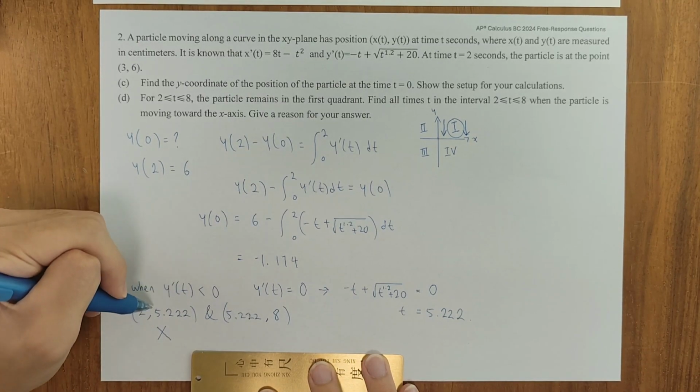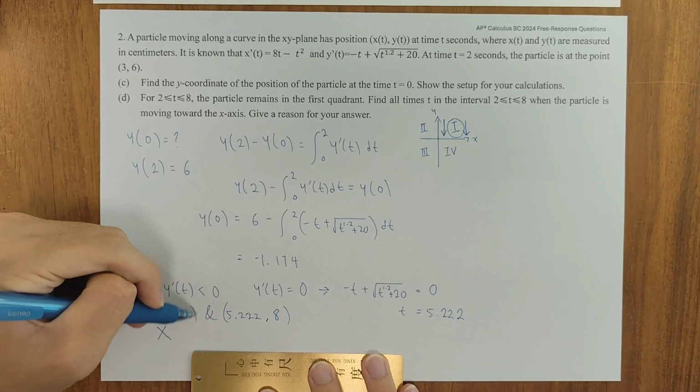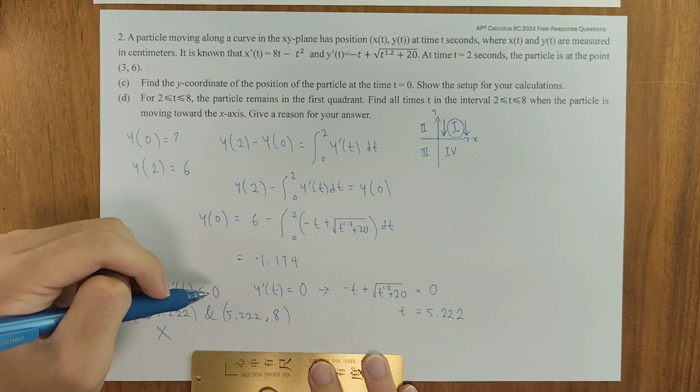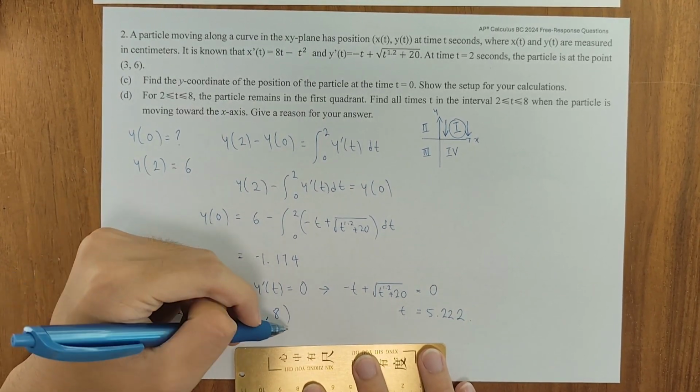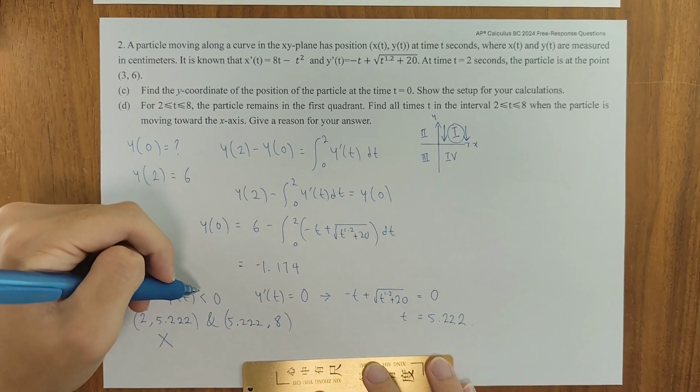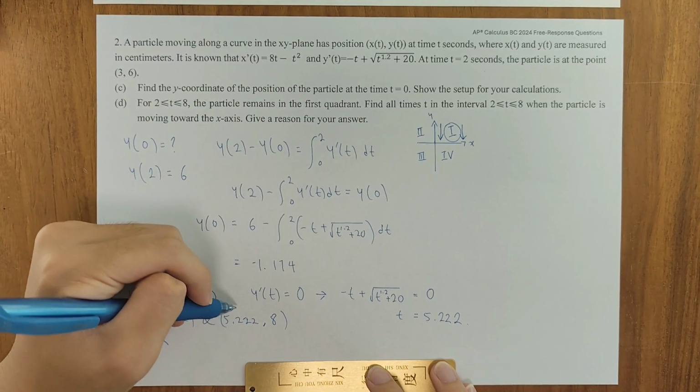So the other interval should be smaller than 0.